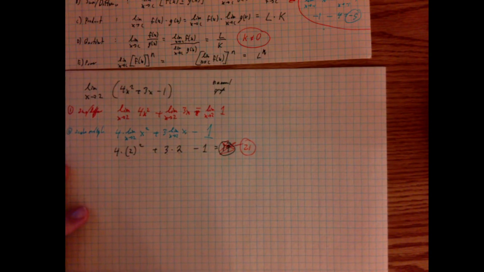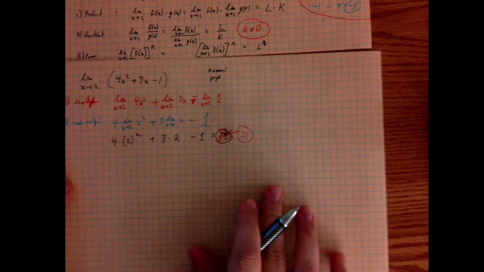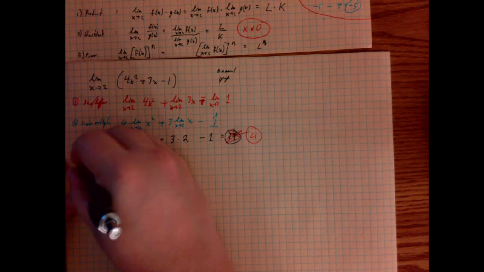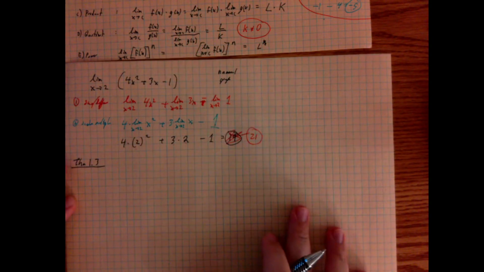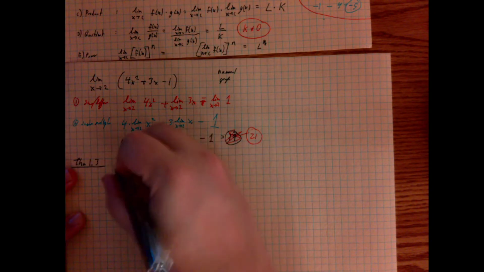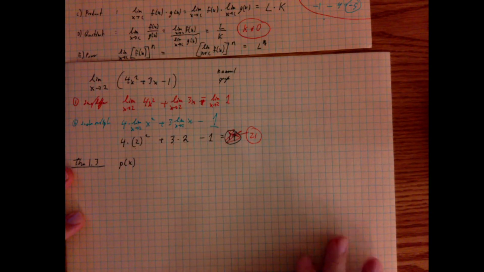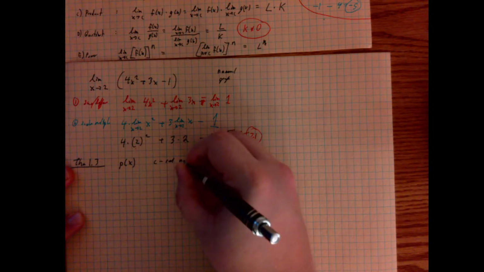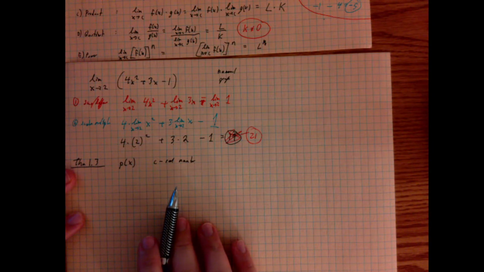And this actually leads us to our next theorem, and a property of polynomials, and why polynomials are so heavily discussed in algebra classes. This is theorem 1.3. The theorem states, if you have a polynomial function and you have a real number c, this is referred to as the limit of a polynomial.